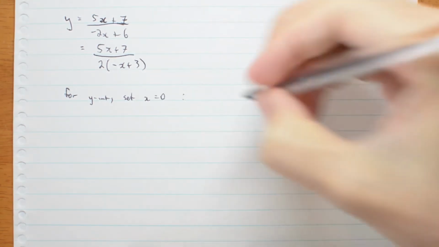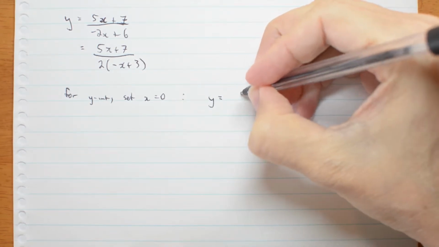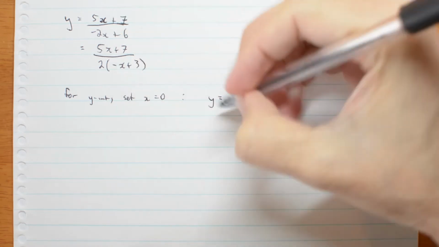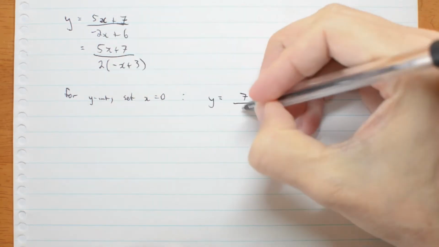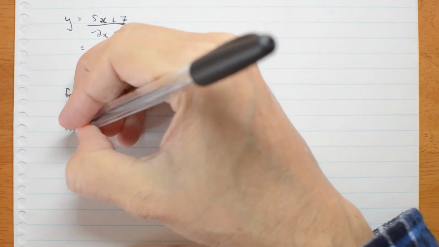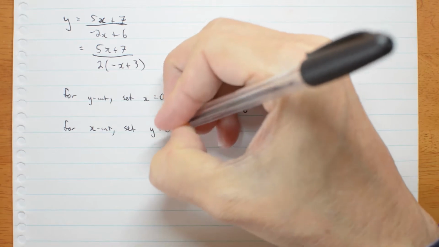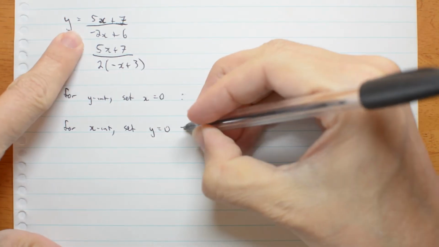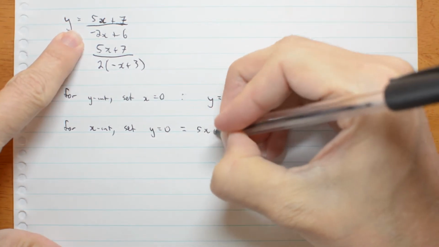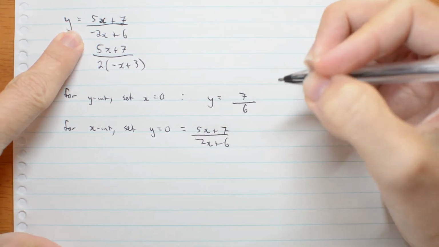And what have I got? Y is 7 on top over 6 on the bottom. For x-intercepts, set y equal to 0. Well, that's my function, 5x plus 7 over negative 2x plus 6.